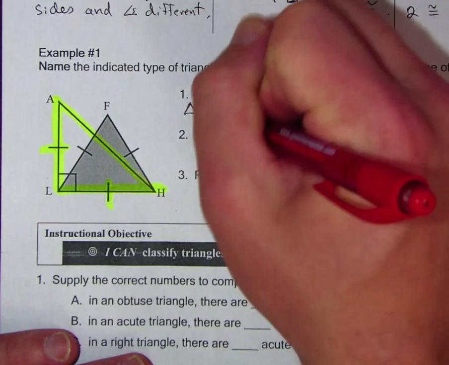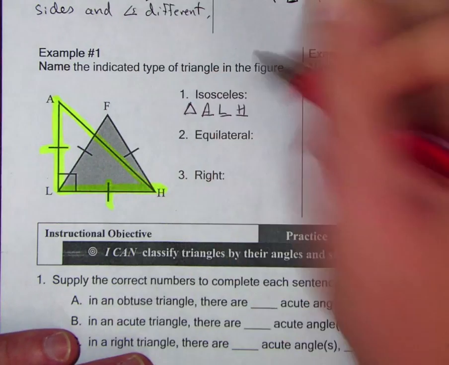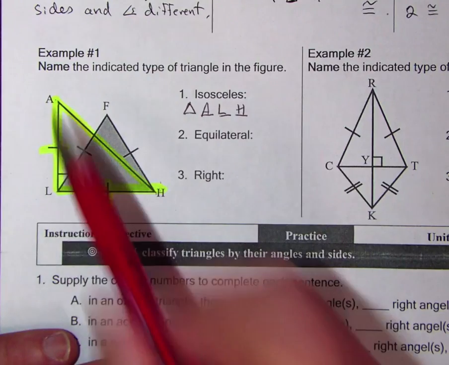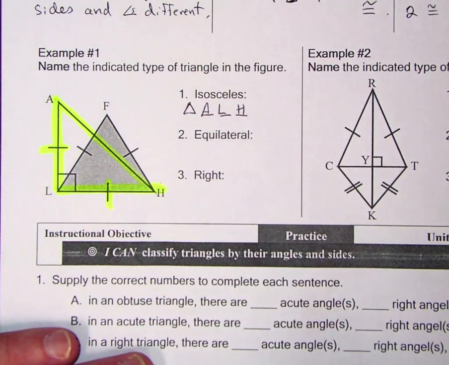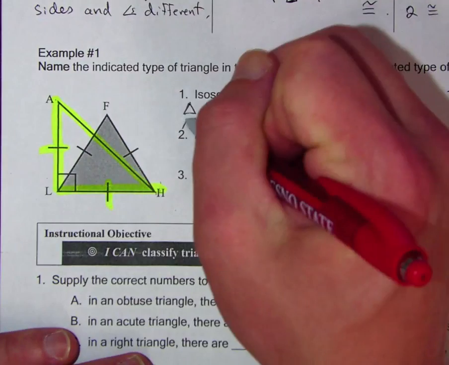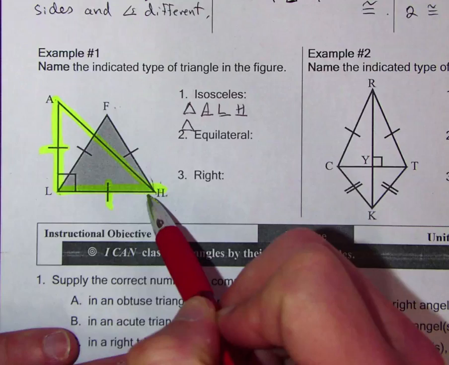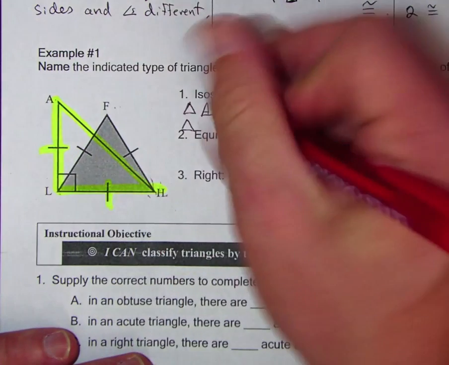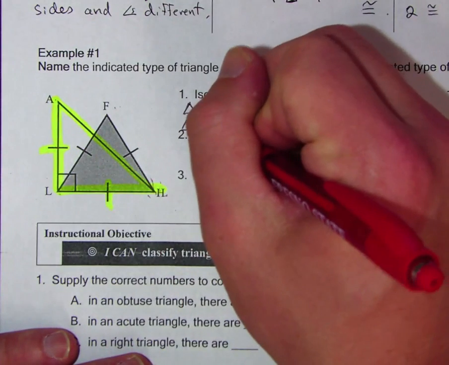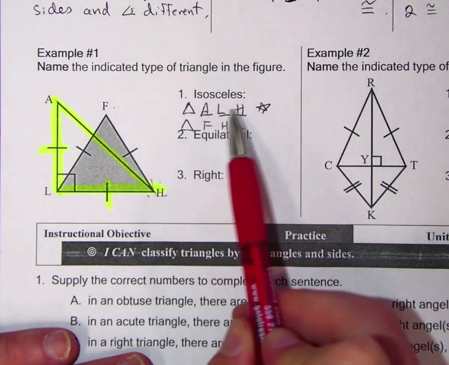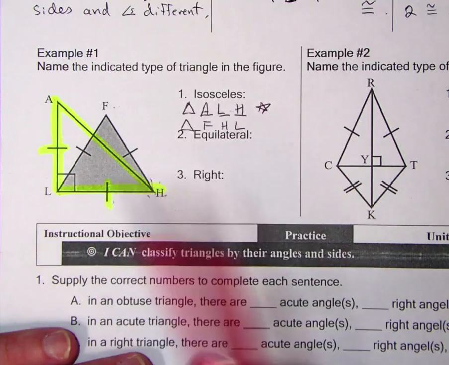So I'm going to say triangle ALH. Could have named it HAL, LHA. Order doesn't matter there. But I can also say for isosceles FHL, this one here, because it just has to be at least two sides. So I can say triangle FHL, although this is really the one we're going to use the most when we only look at two sides congruent.